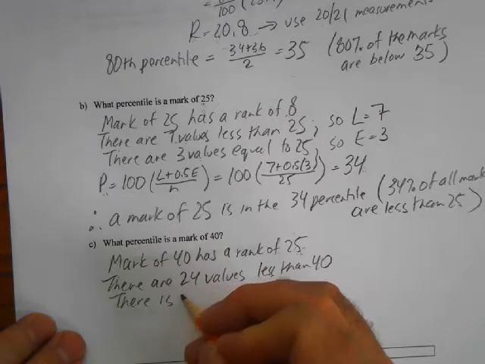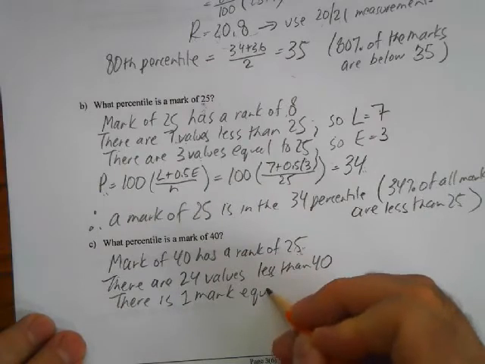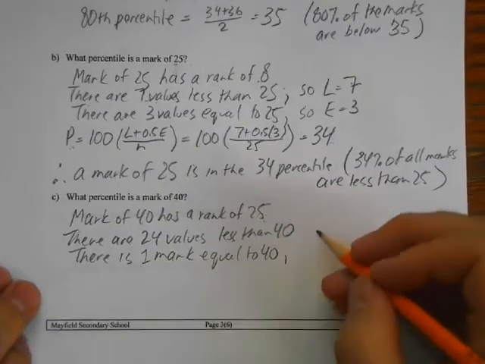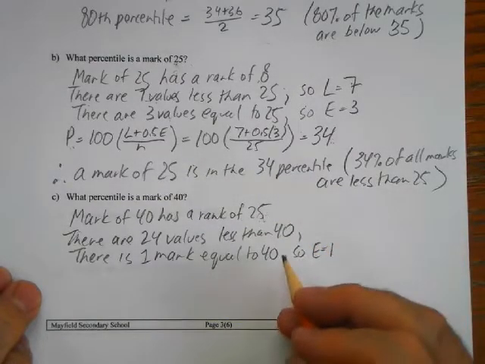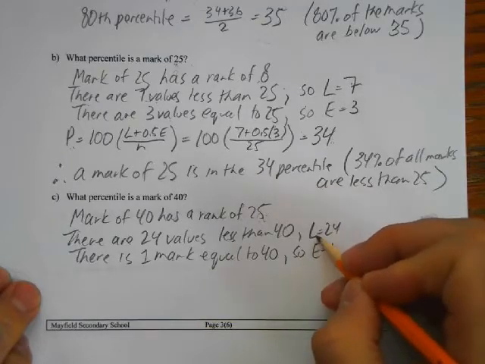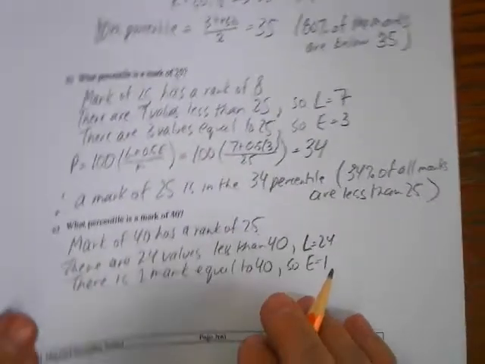There is one mark equal to 40. So E equals 1. I forgot to say L here. L is 24. Okay, and then we just use the formula again.